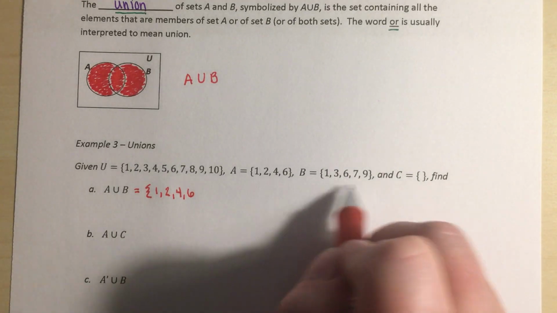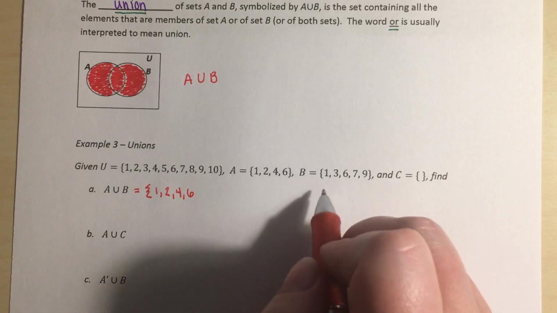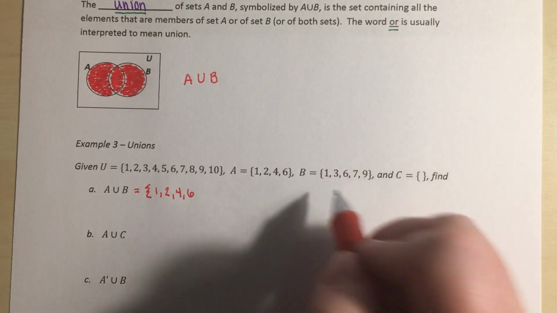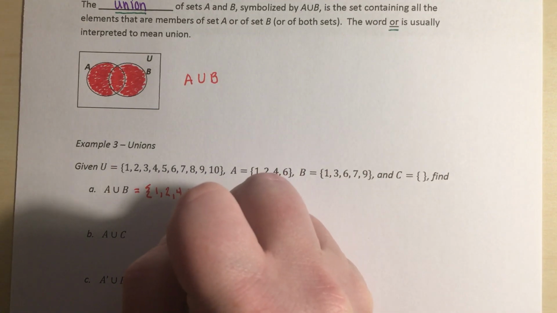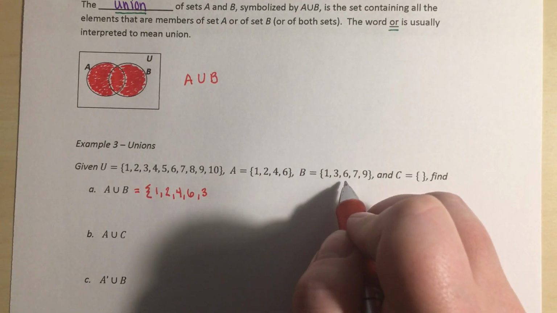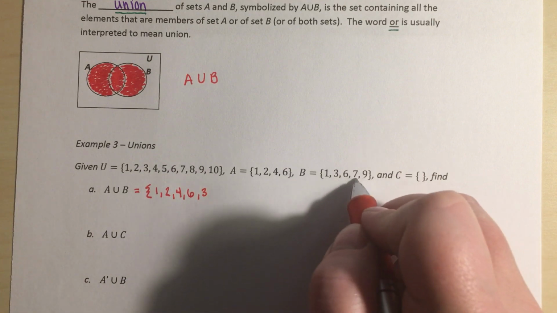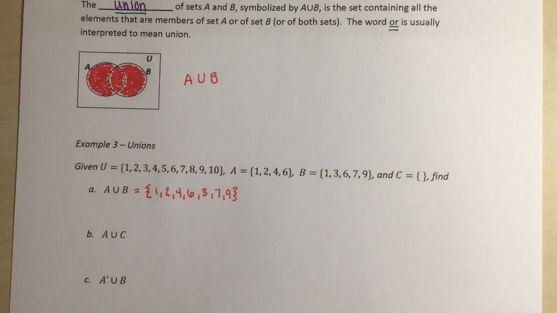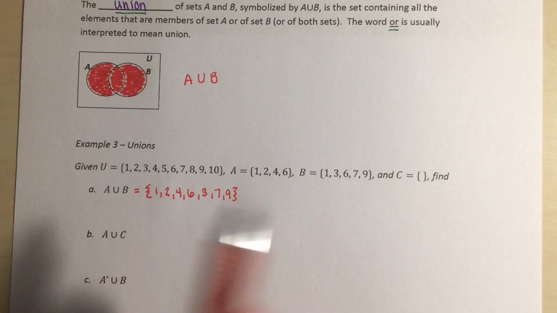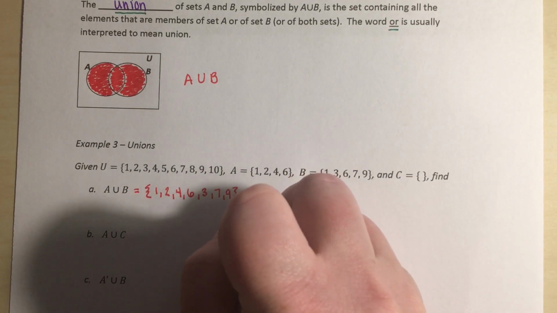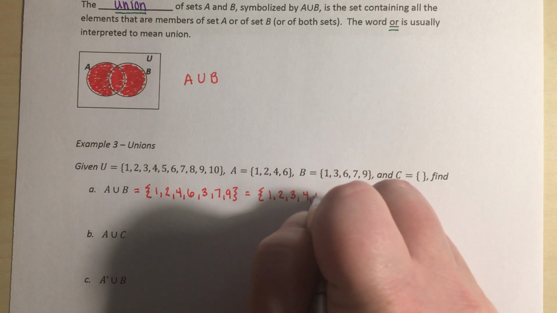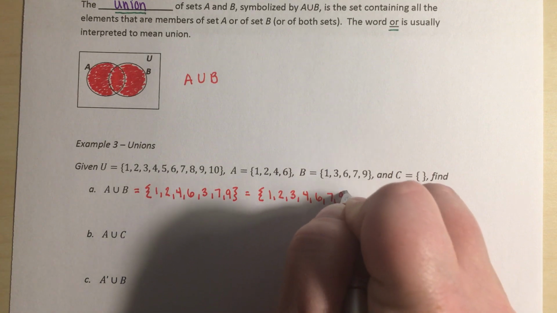Now we also want anything that's in B that we haven't used yet. All right, so we've already used 1, so we don't want to repeat it, because 1's already in there. 1 is technically in both sets. But we do want to include 3. We've already used 6, so we don't need to repeat 6. But we do want to include 7 and 9. Right, so there is our set A union B. Notice that this 3 is kind of out of order. So I'm going to rewrite our set as 1, 2, 3, 4, 6, 7, and 9.